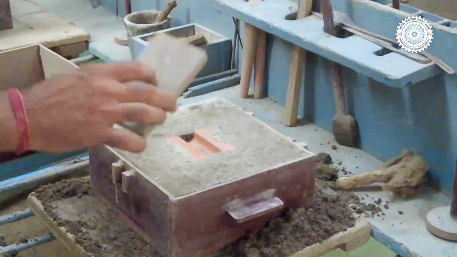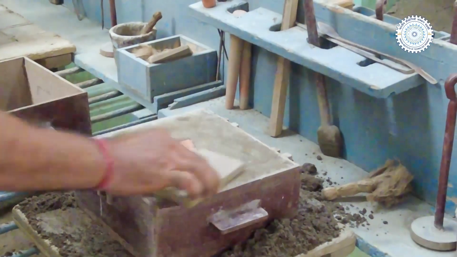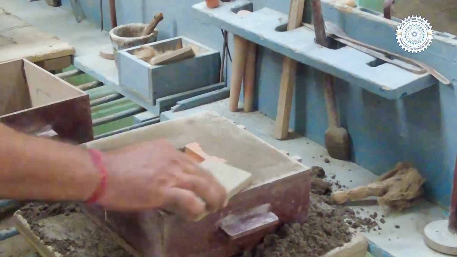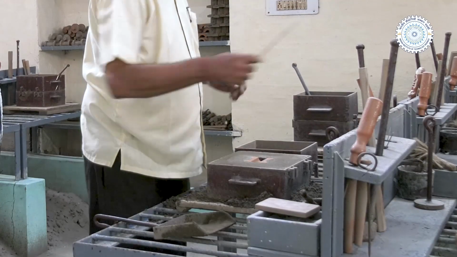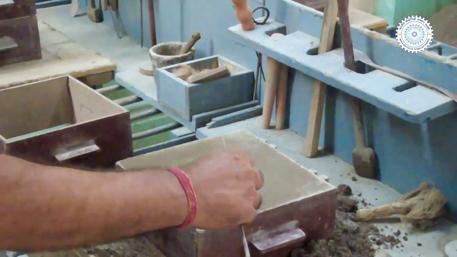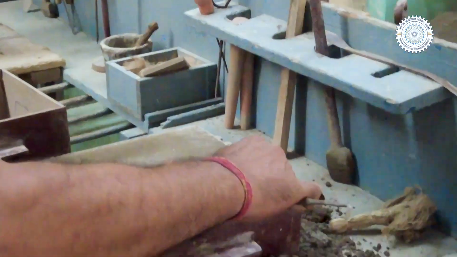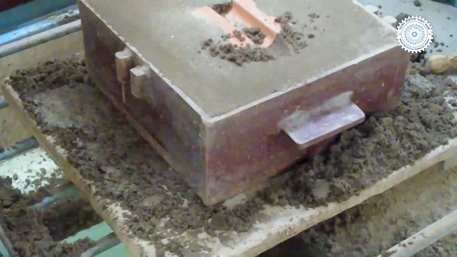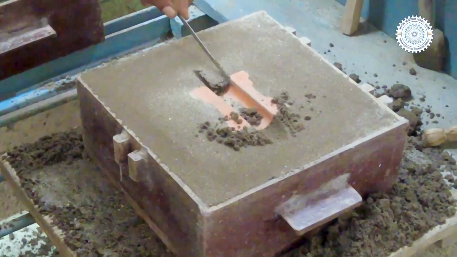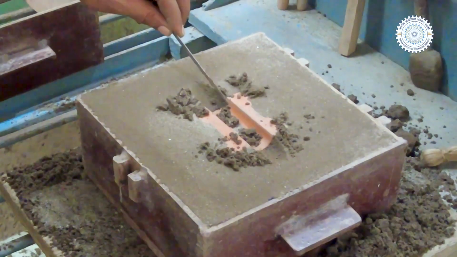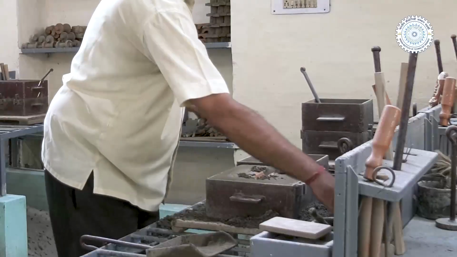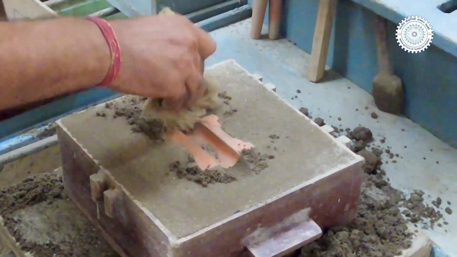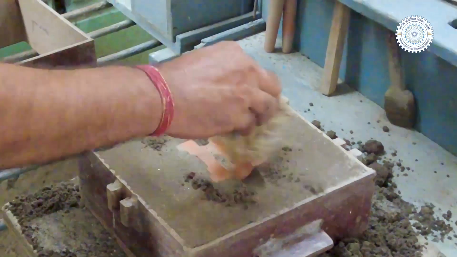This tool is known as a smoother, to smoothen the surface. Cleaner: in order to remove the extra sand from the mold cavity, you can remove this extra sand from the mold.